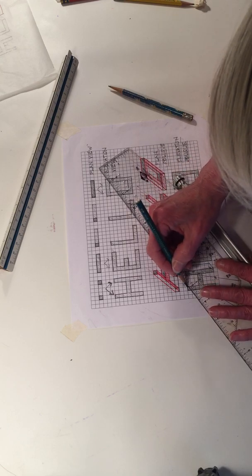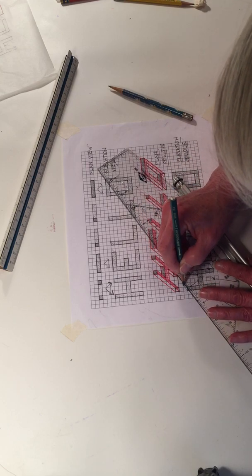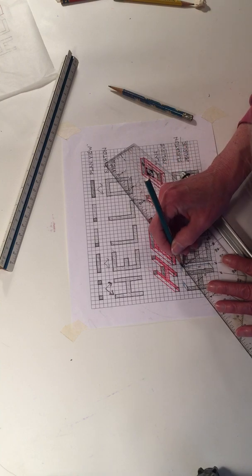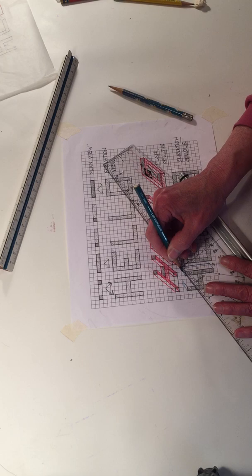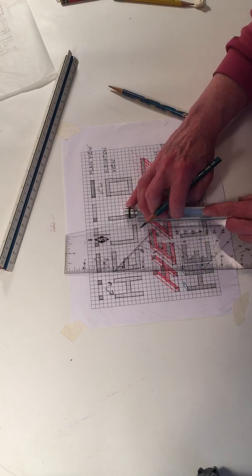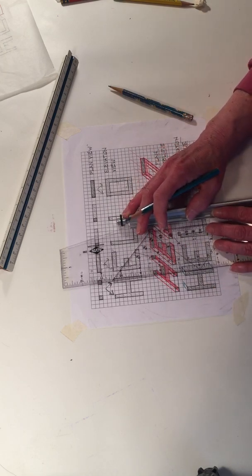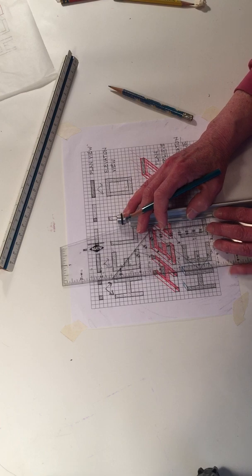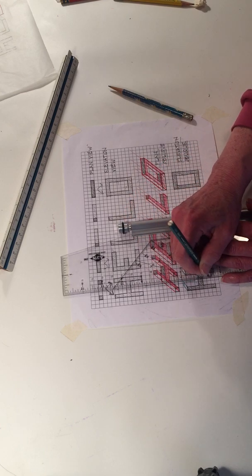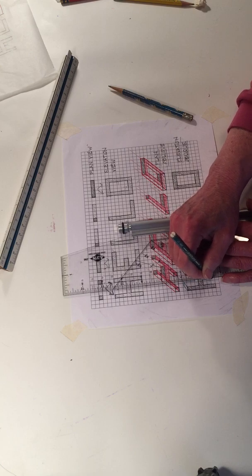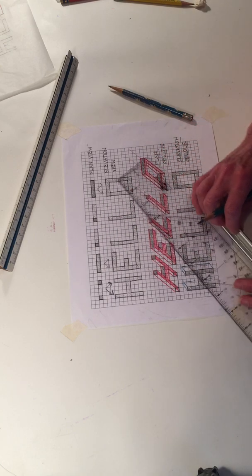Maybe I should make it here. Yeah, that's going to be better. And where those vertical and horizontal lines intersect with each other, you can utilize that to get the depths needed.